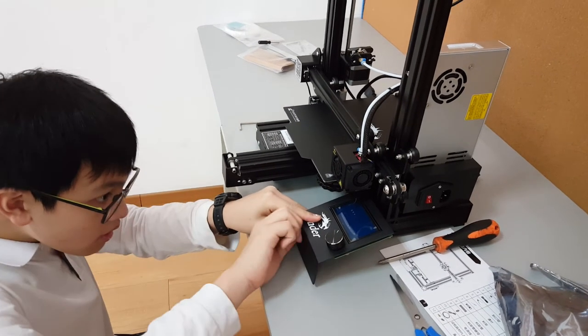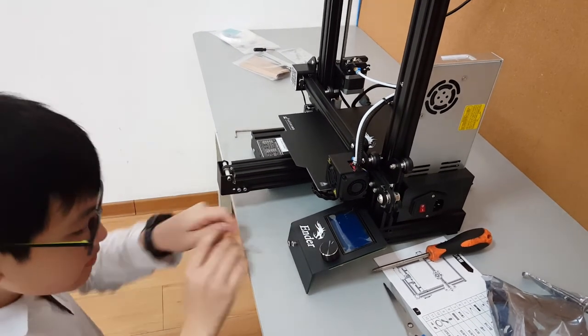Who knows what else we will be able to print in the future.